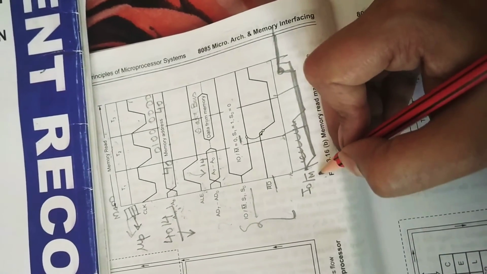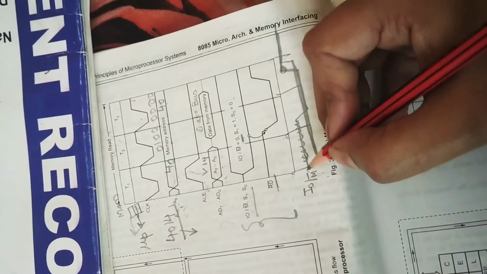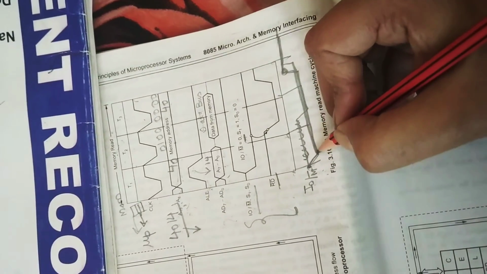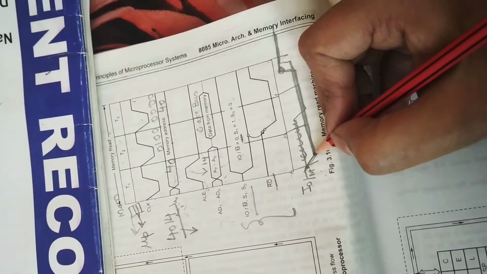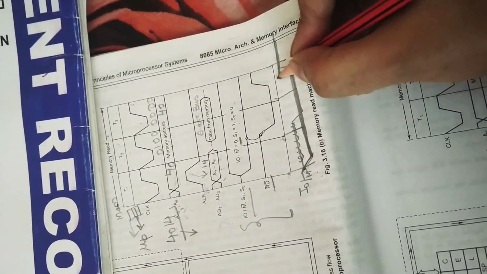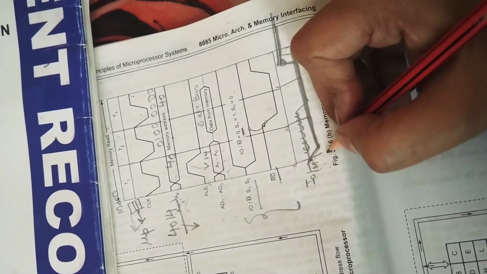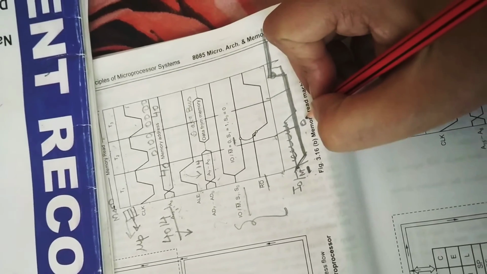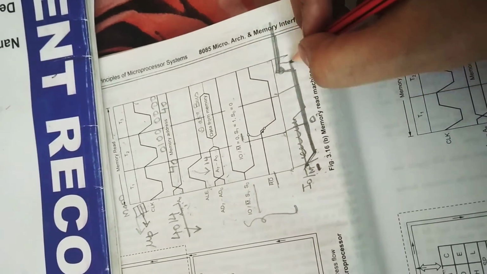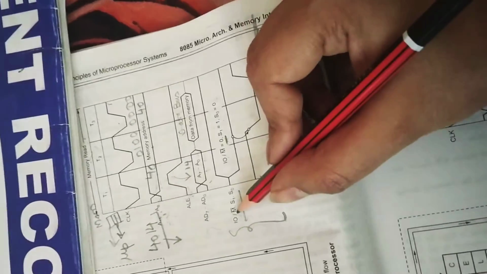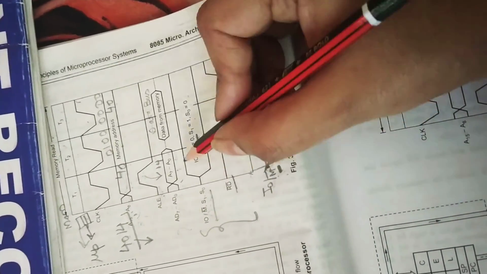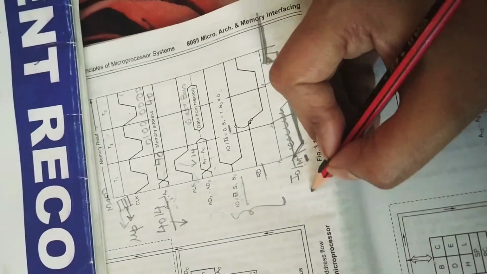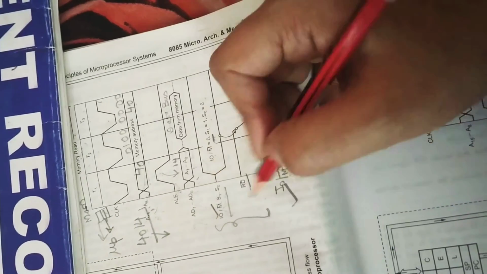IO/M bar is a zero signal. Here it is high and this slant represents it is going to zero. So IO/M bar means zero. It is because M bar is active low, so zero for that is active low. So it is a downward signal. Now, when it is merged with the status, we can show it like this. You can also draw this as well as this.